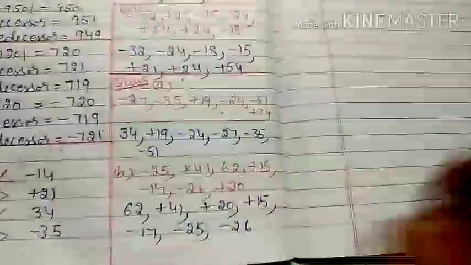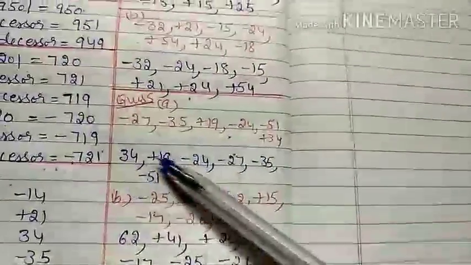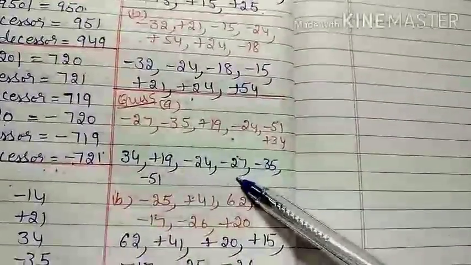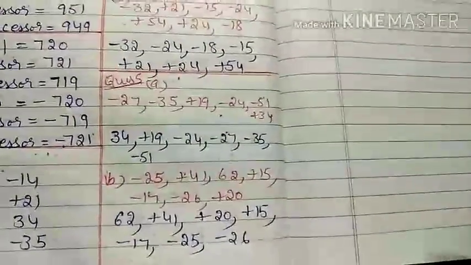But if you go with the descending order, then the highest with the positive sign, 34, 19, then minus 24, minus 27, minus 35, minus 51 is the arrangement of your descending order.